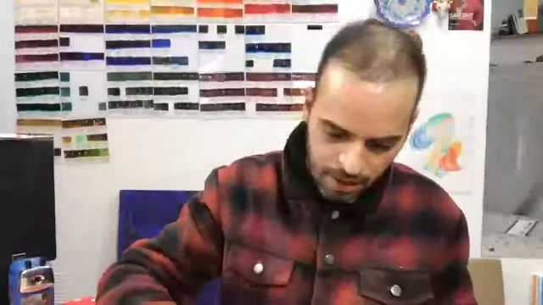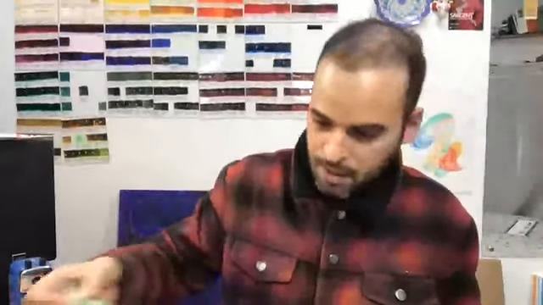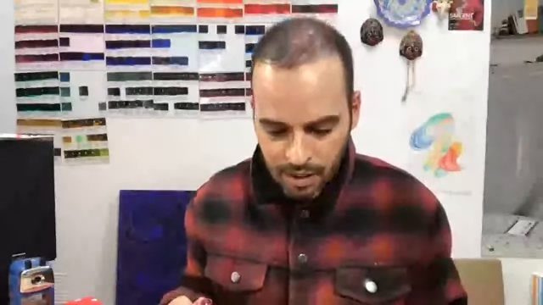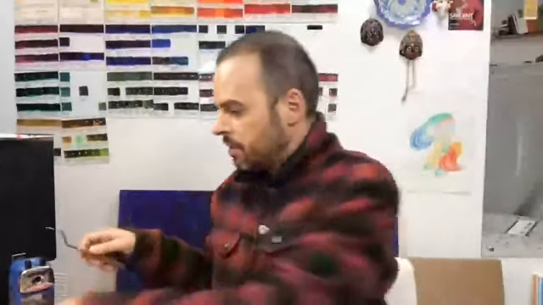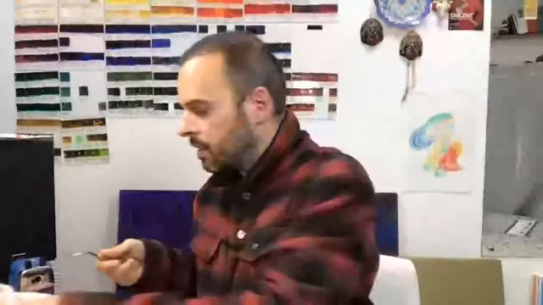Something like phthalo green. Phthalo green. And what's the opposite color of green? It's going to be red. Something like a magenta or even a crimson red. So I'm going to take this magenta out, and it's time to mix the two together to make black.